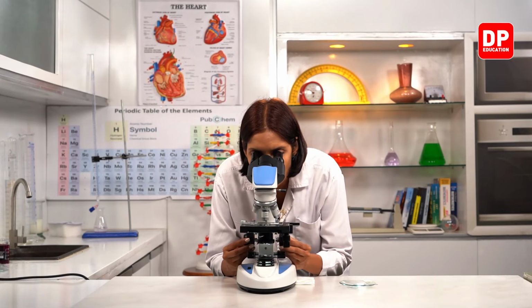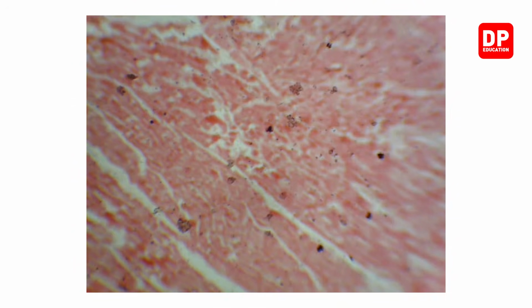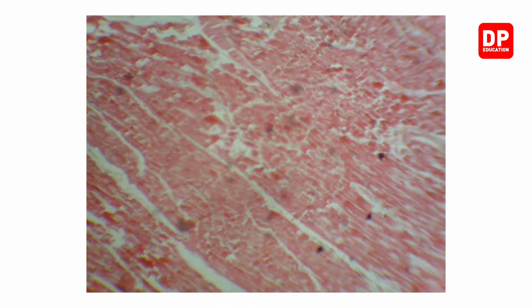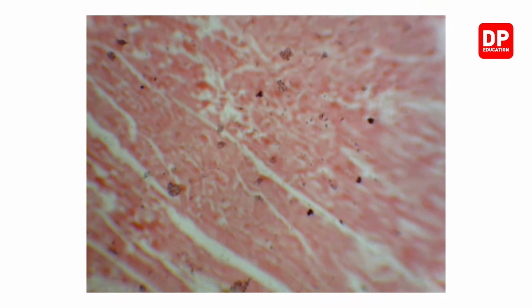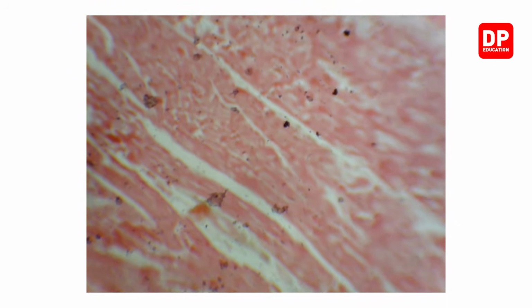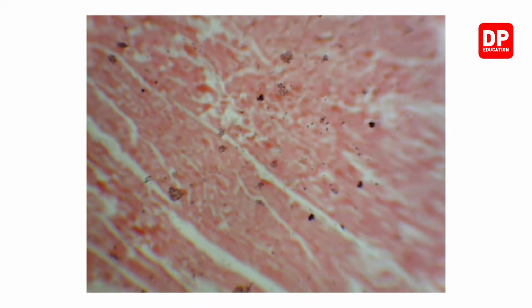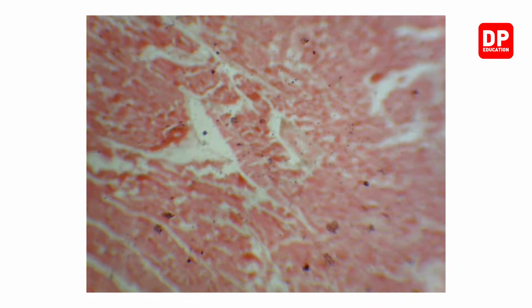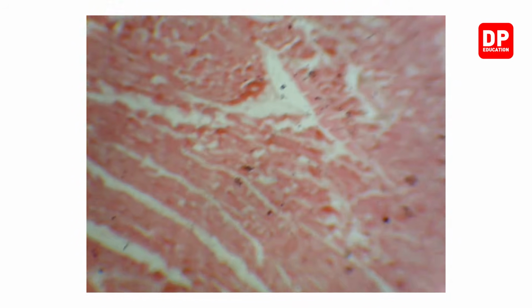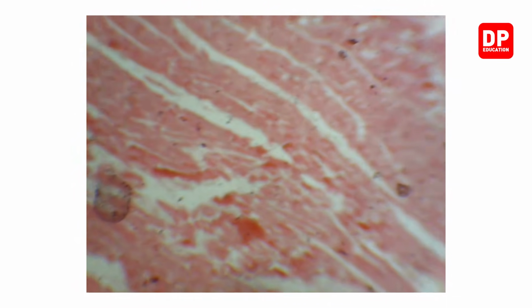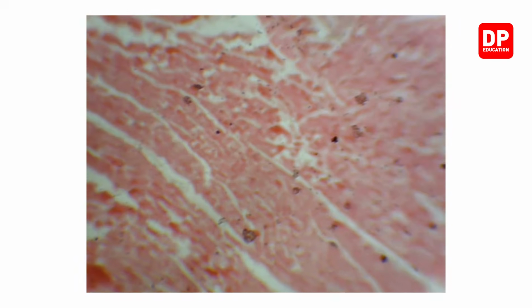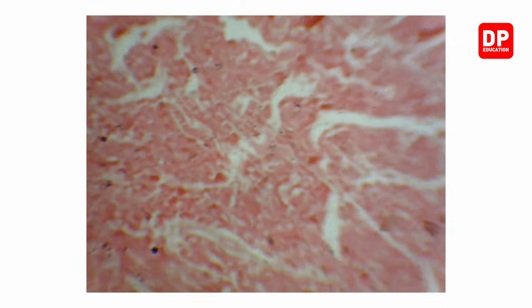Right, children. Observe very carefully. Observe carefully whether you can see. It looks pink in color, and you can see some tiny dots here and there. Okay, children? So you all can see these are the muscle cells in the cardiac muscle tissue.